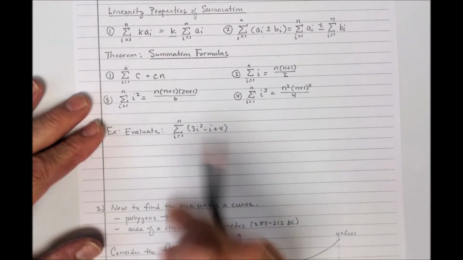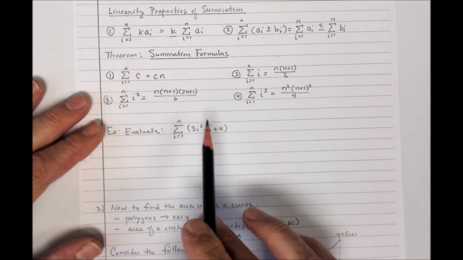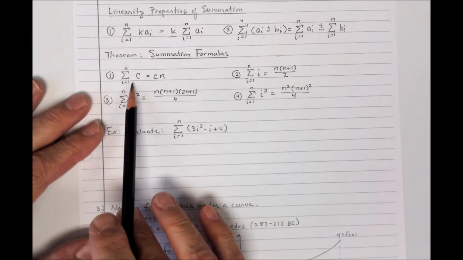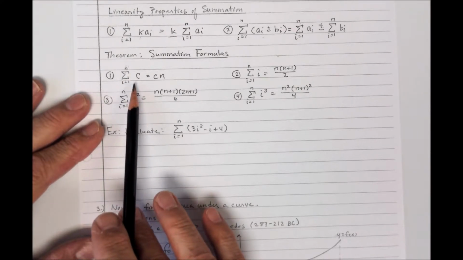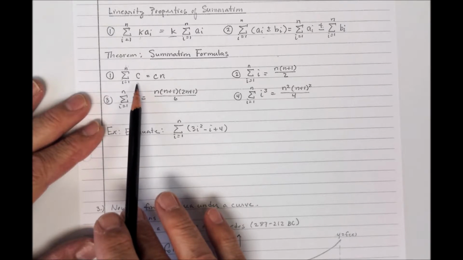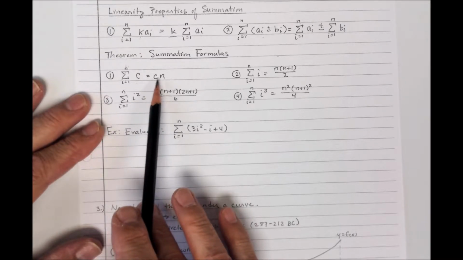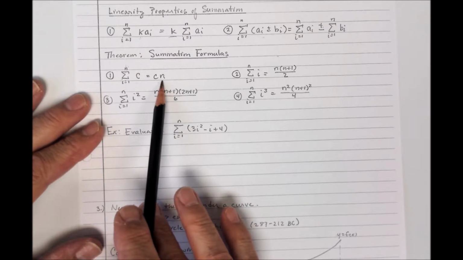All right, now these summation formulas are pretty straightforward. This is for adding up the same number n times. Well, when you add the same number n times, that's just repeated addition, and that's multiplication. So you take that number times the number of times you're adding it, times n in this case.